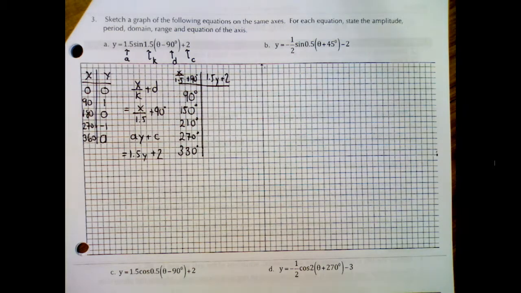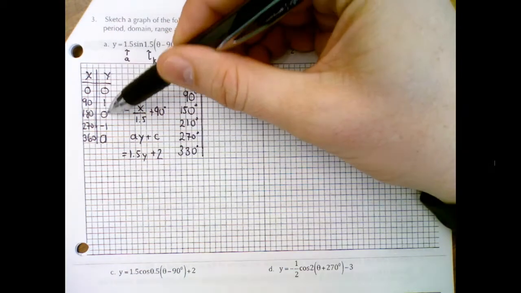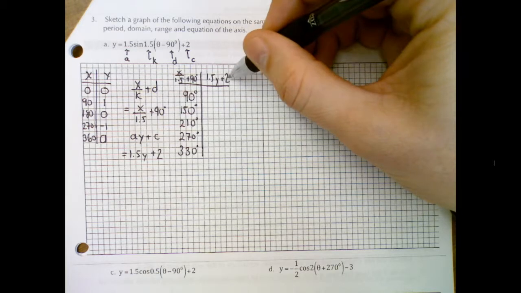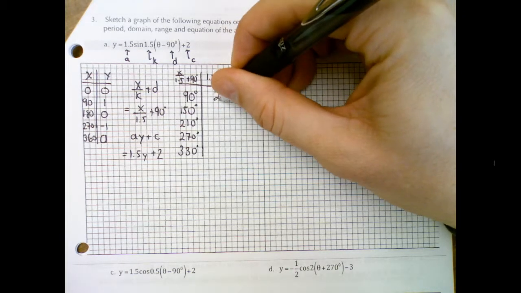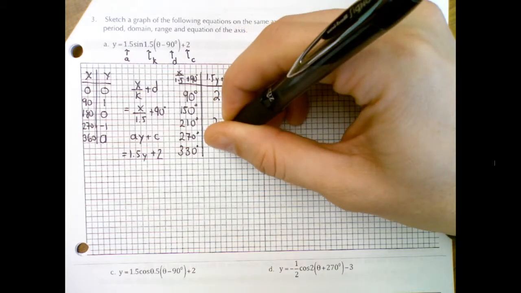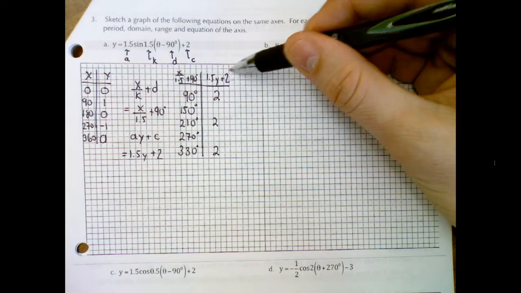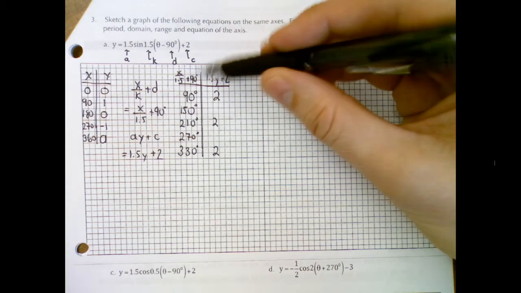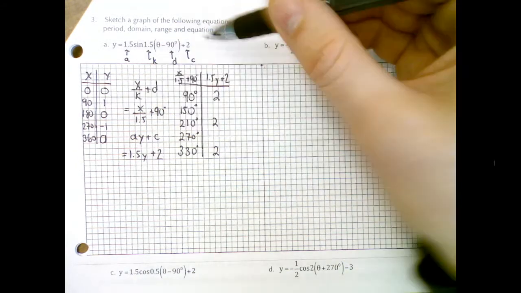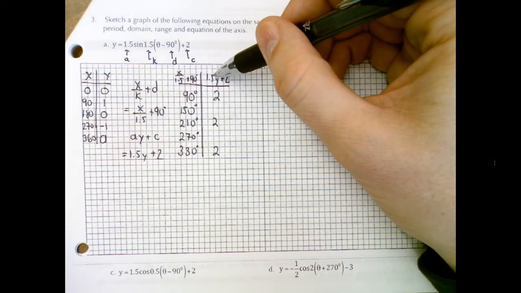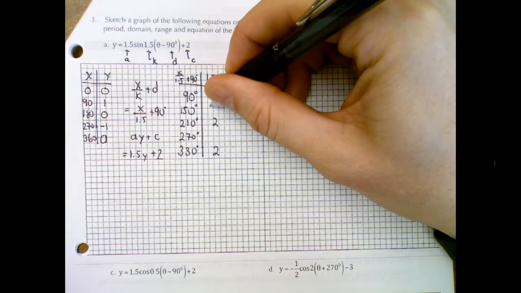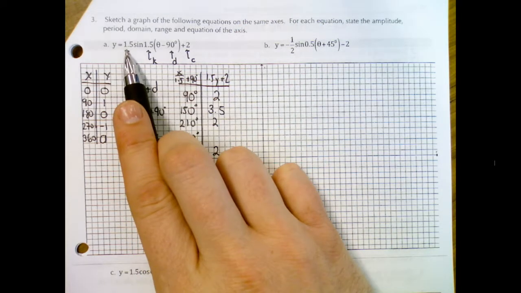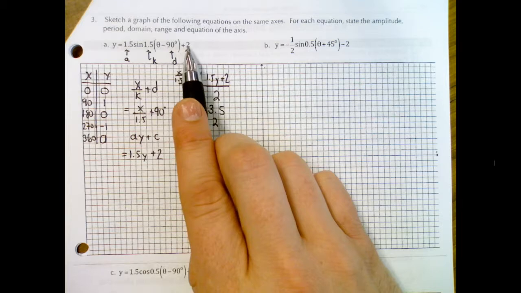And for my y's, the nice thing is the zeros, there's 3 of them. So when we multiply 1.5 by 0, we're going to get 0. And then when we add 2, we're going to get 2. So we got 2, 2, and 2. Because C represents your axis, so we should be balanced around the axis, and we are. The max should come from inputting the 1. 1 times 1.5 is 1.5, plus 2 is 3.5. And that makes sense because A represents the amplitude. We're going 1.5 above the axis too.